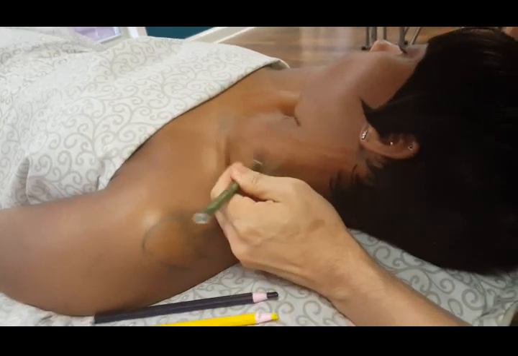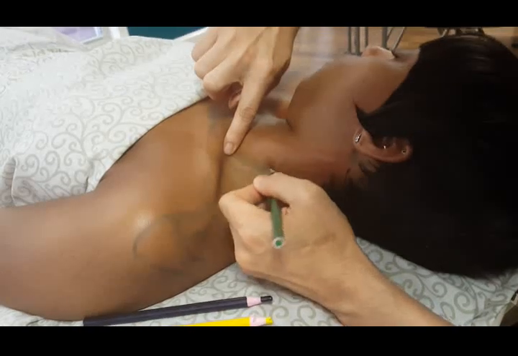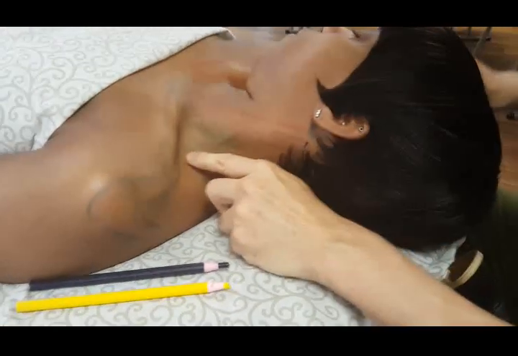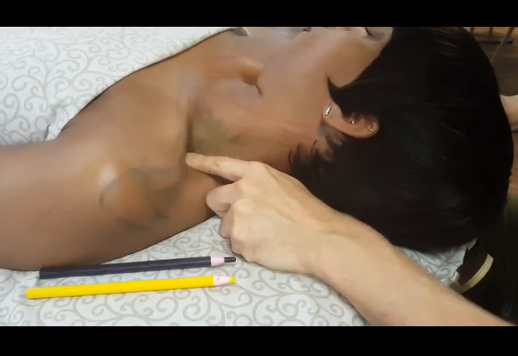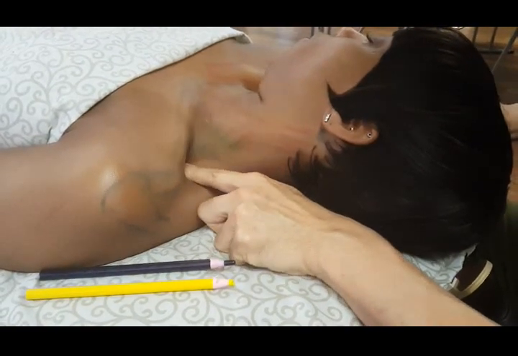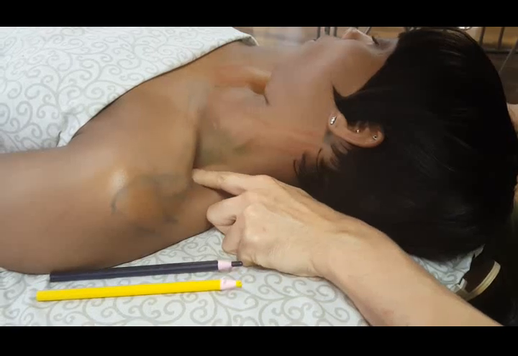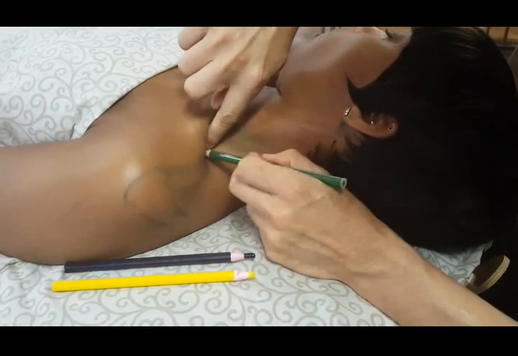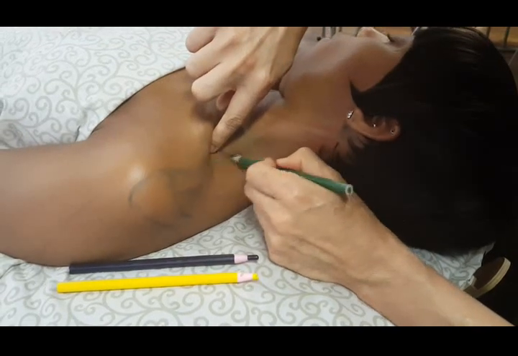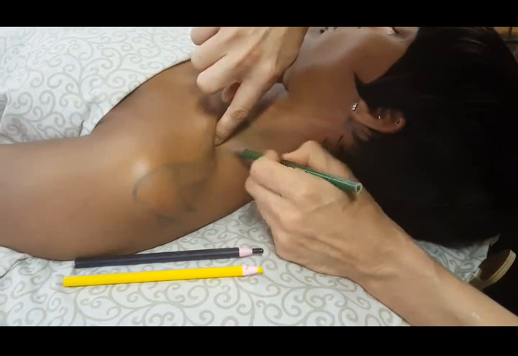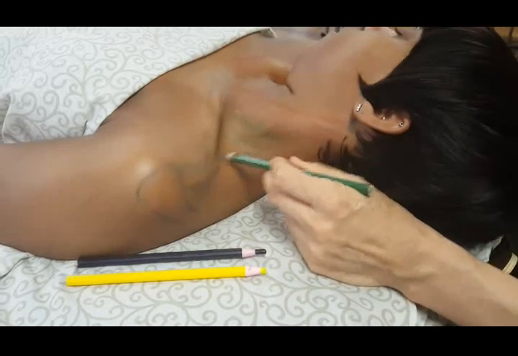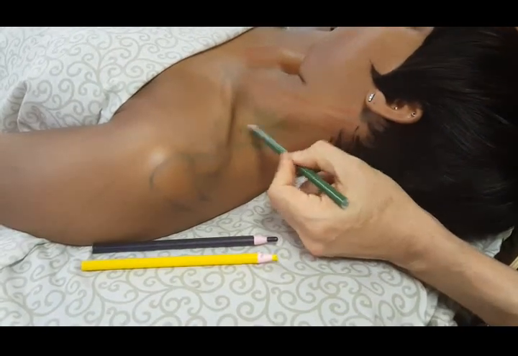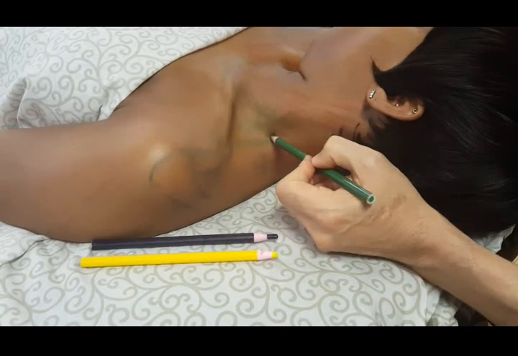So there's anterior, and there's the middle. And then posterior, you're going to have another little gap here, and it almost goes all the way out to the edge. So it's kind of right here, almost where the edge of the trapezius is. So there's the posterior scalene right there. So something like that is what you're going for. Anterior, kind of here just behind the SCM, middle scalene, and then posterior.